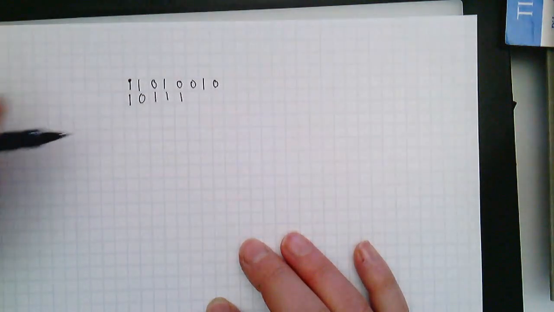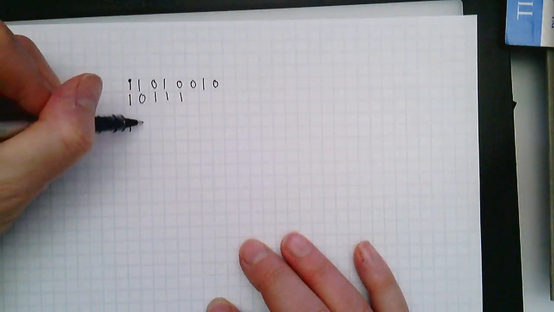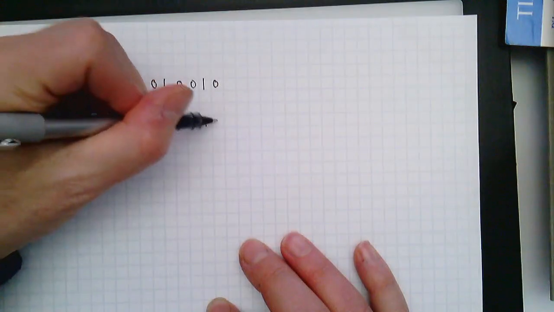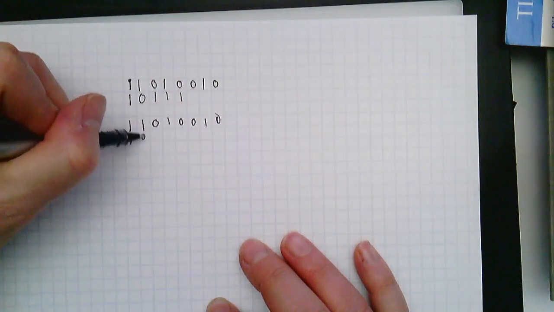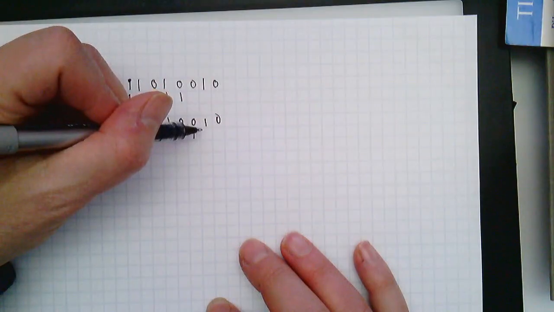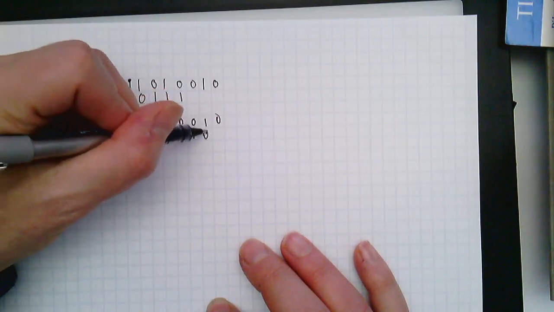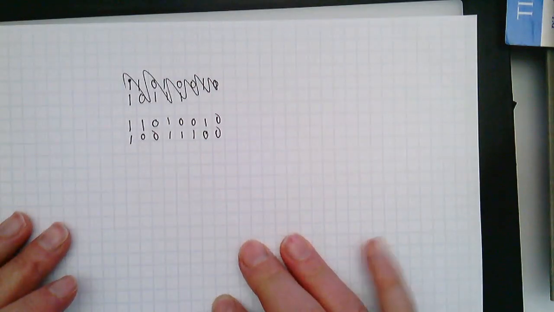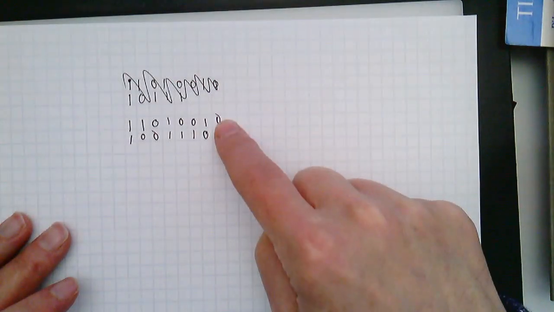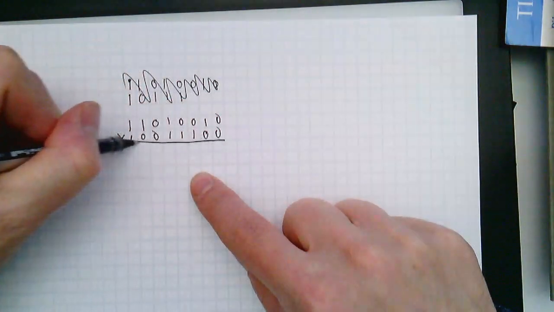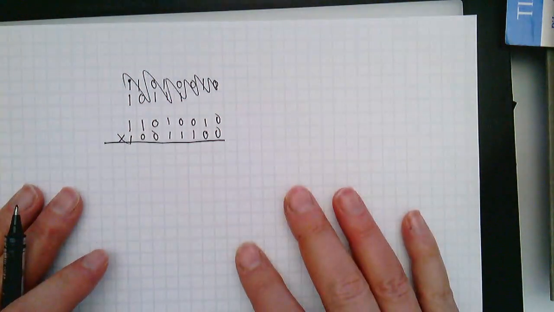Shoot. I gotta start again. 1101 0010, 100 111 00. I think I did it right this time. So I want to multiply this number by that number. Multiply. How's that? Does that look right? I think I did it right.